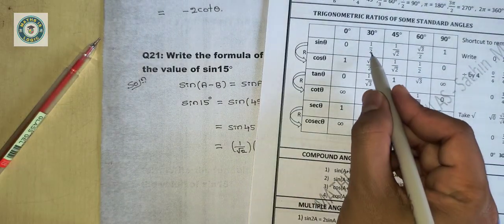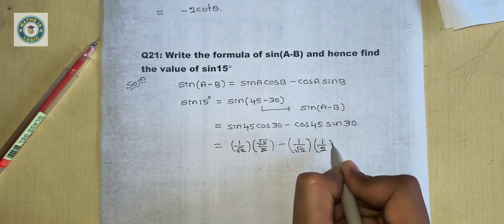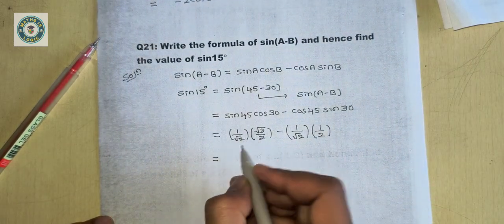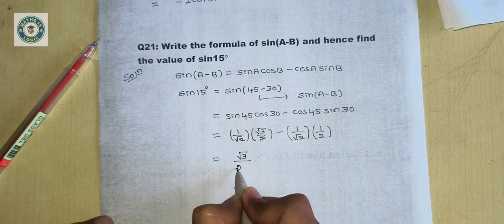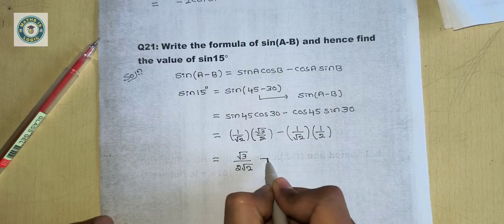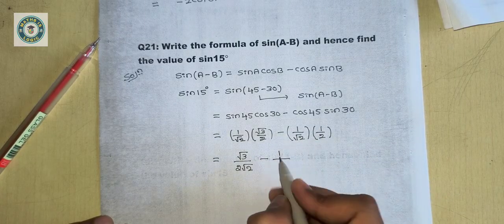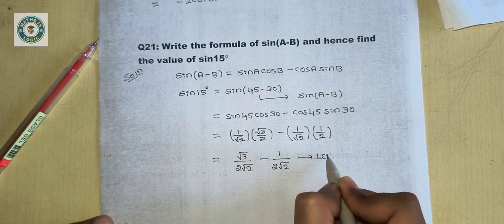Next sine 30 is how much here? 1 divided by 2. Next do the simplification. Multiply 1 into root 3 is root 3, divided by root 2 into 2 is 2 root 2, minus 1 into 1 is 1 divided by, next 2 into root 2 is what here? 2 root 2.